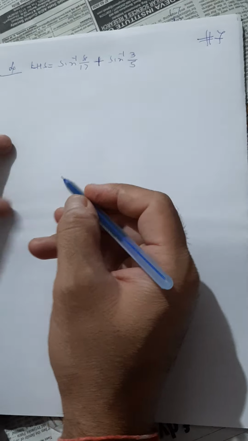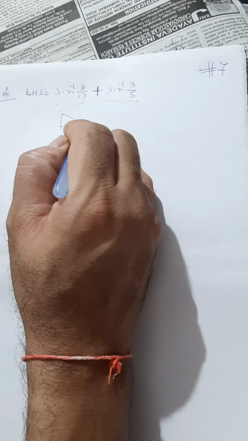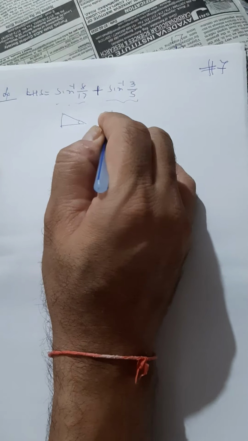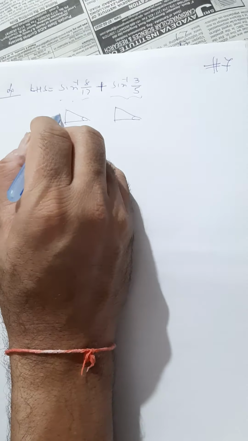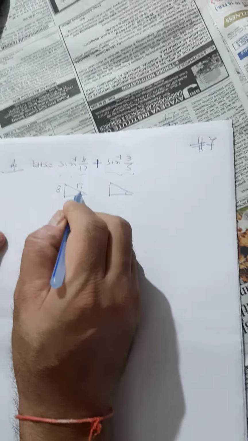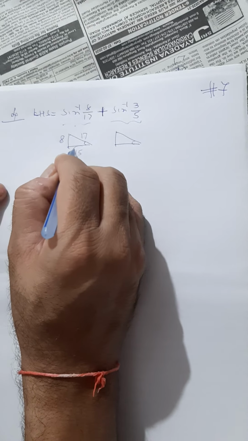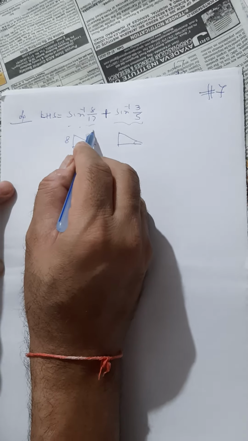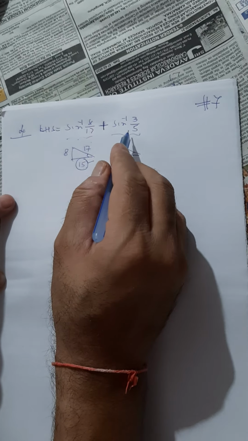So same way here, like the previous question, we reduce both of these into tan inverse. So draw a right angle triangle. Sine means opposite upon hypotenuse. So by Pythagoras theorem, this will be 15: 17 square minus 64, so we'll get 225, which is 15 squared.